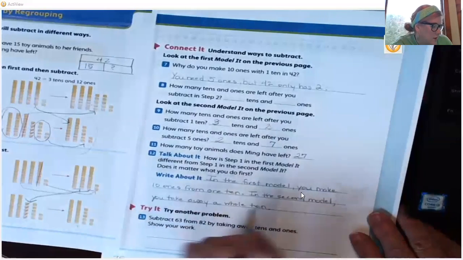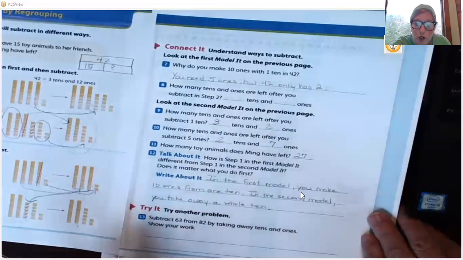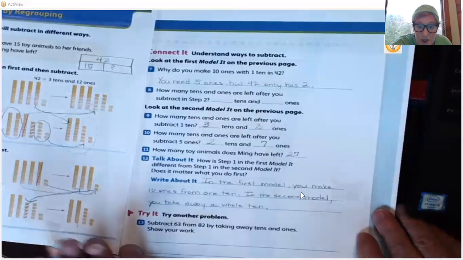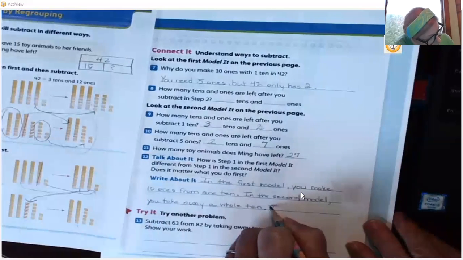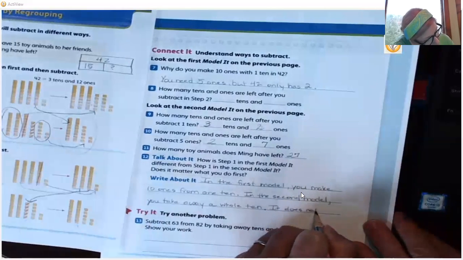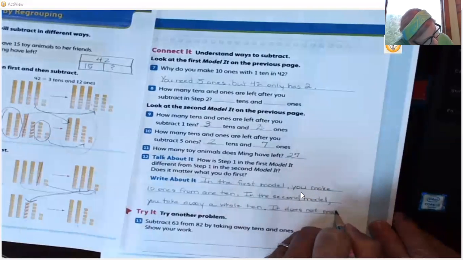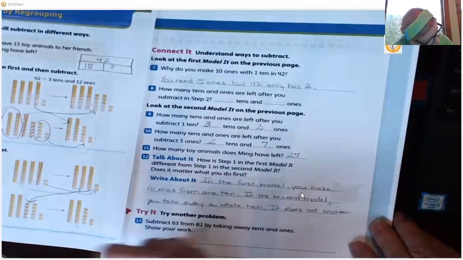A whole 10. So does it matter what you do first? Do you end up with the same answer? Yes. It does not matter which you do first. You still get the same answer.